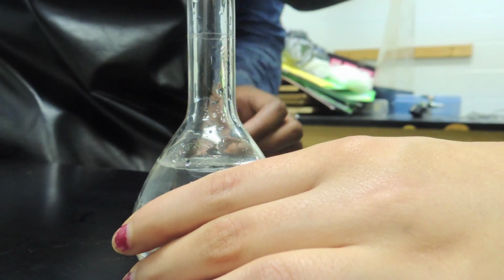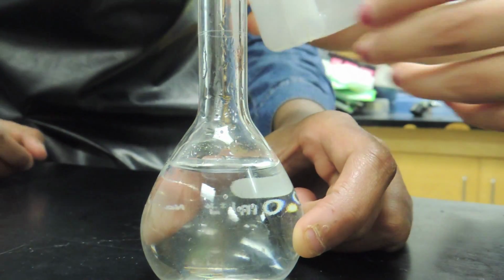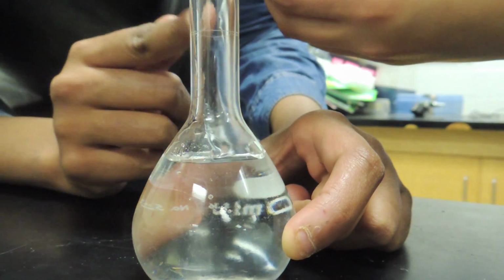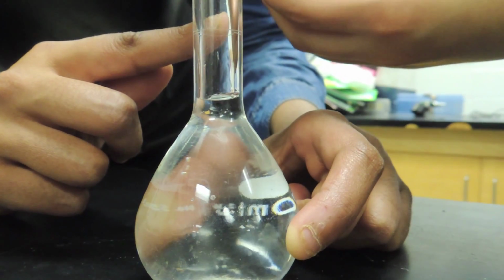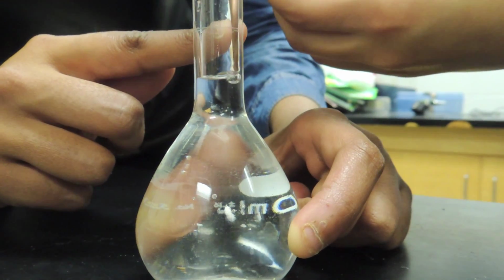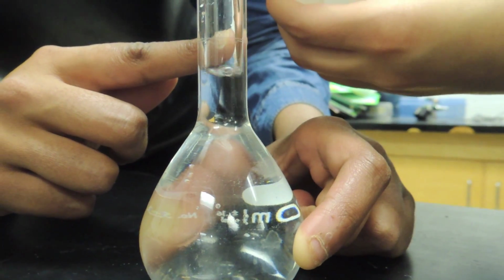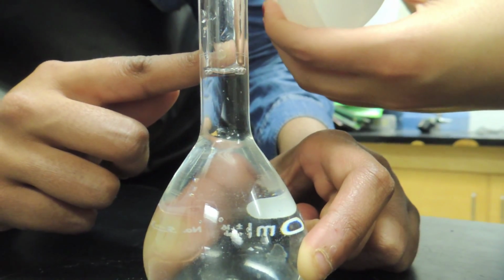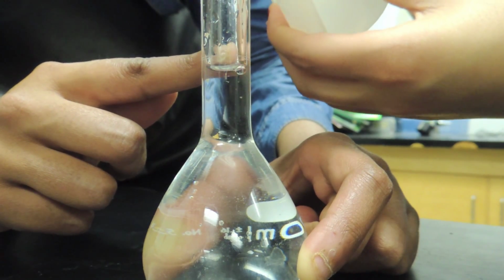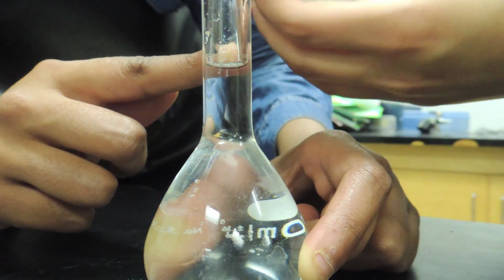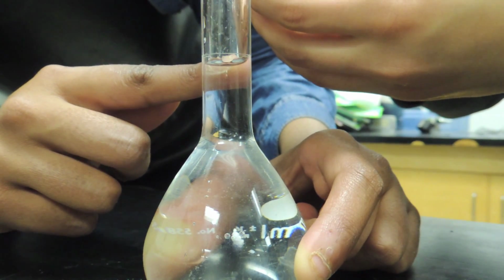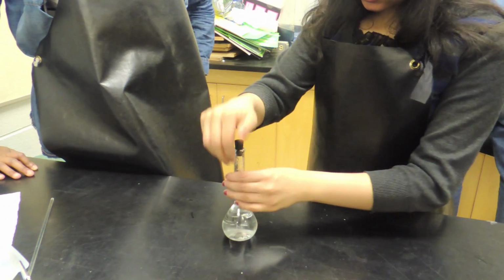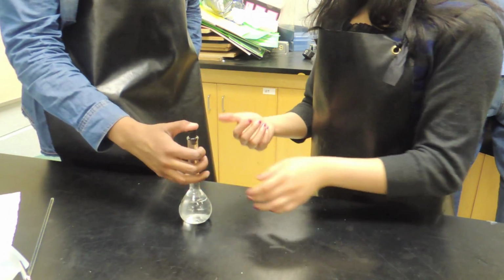Fill the volumetric flask up to the 100 milliliter mark with distilled water. Remember that the bottom of the meniscus should touch the 100 milliliter mark on the volumetric flask. Stopper the volumetric flask, then invert it a number of times to mix and prepare the standard solution.